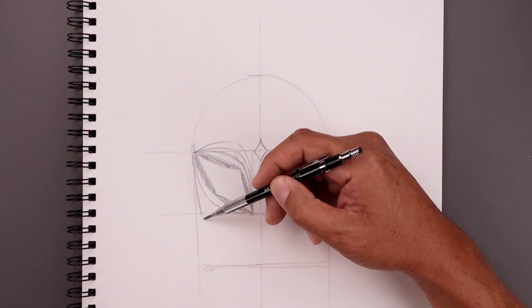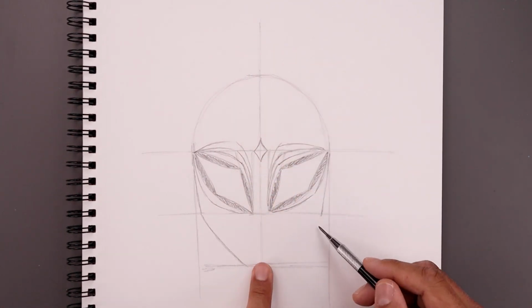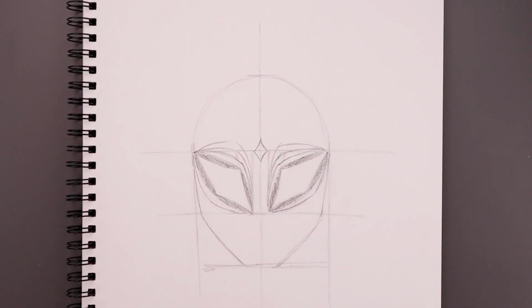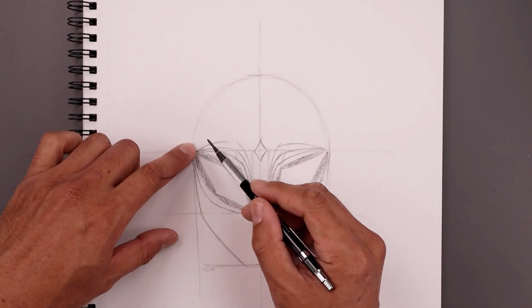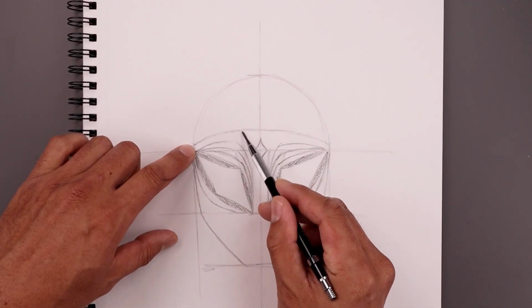Let's go back up to the jaw. We're going to curve the head, coming down and then in towards that bottom line, leaving a gap in the center. Now from the outside of our circle, let's step up and add a curve. We're going to go up in the middle, go across, and then down.